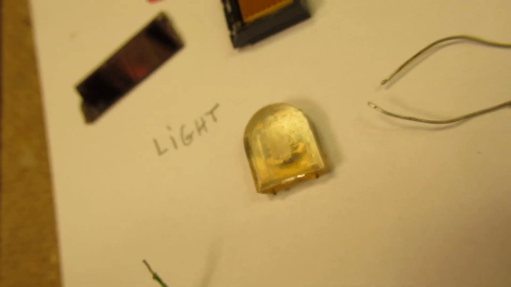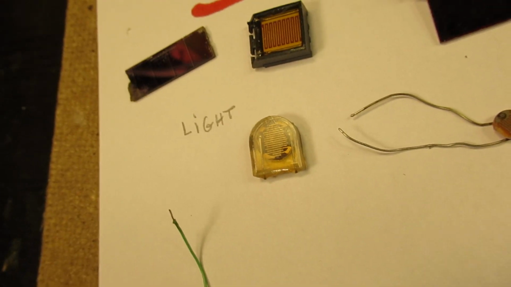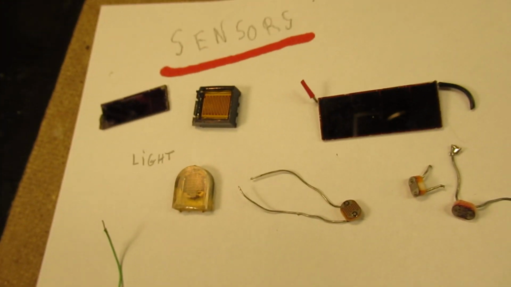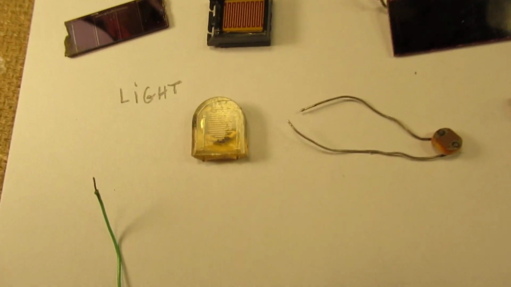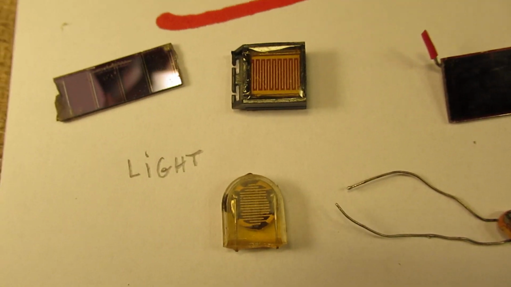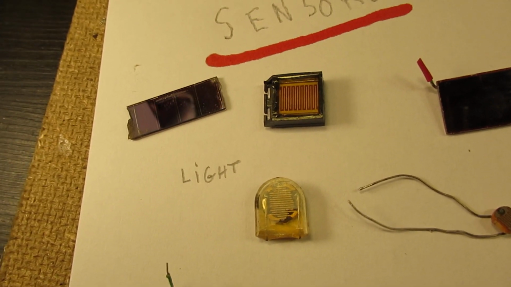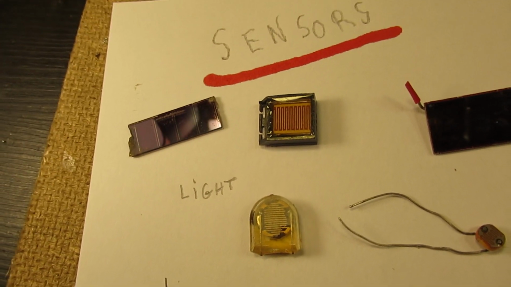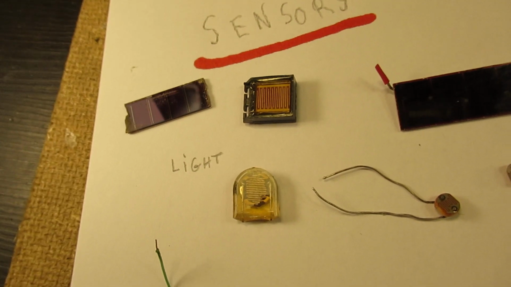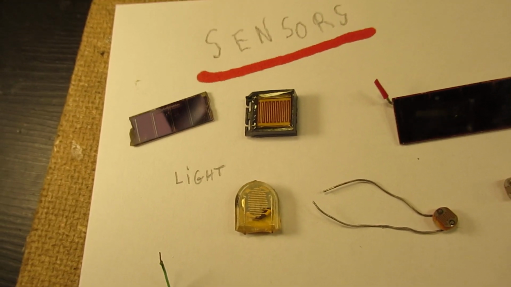Here are two other sensors, all classical light sensitive sensors. And when I talk about light, I mean the visible light.